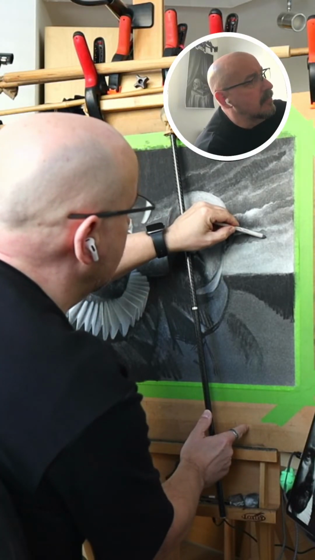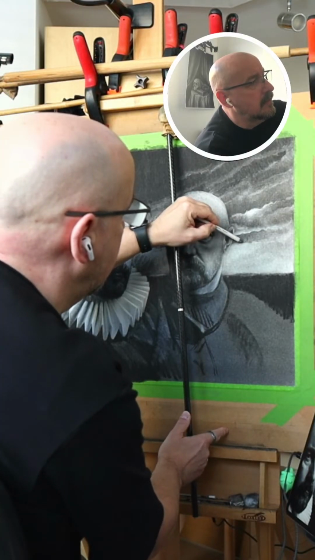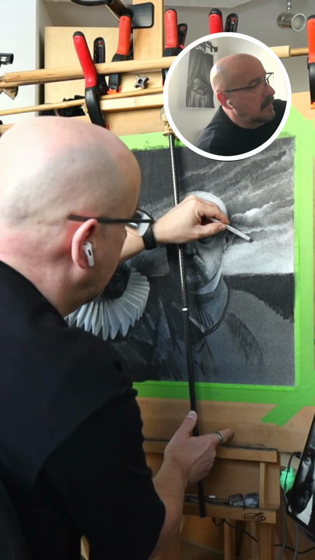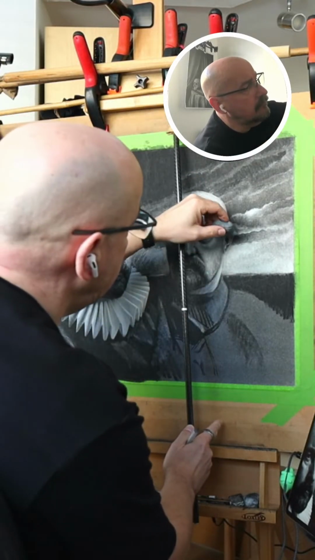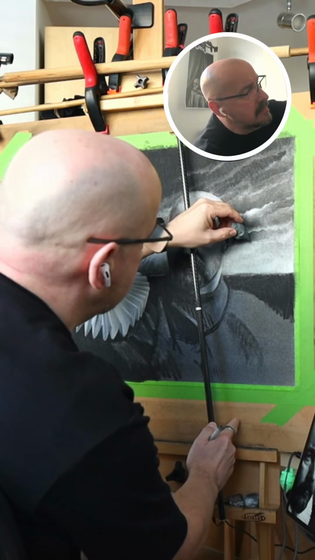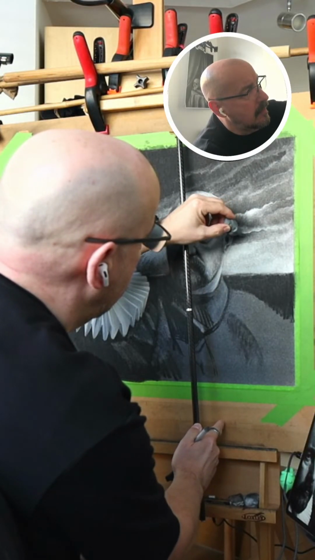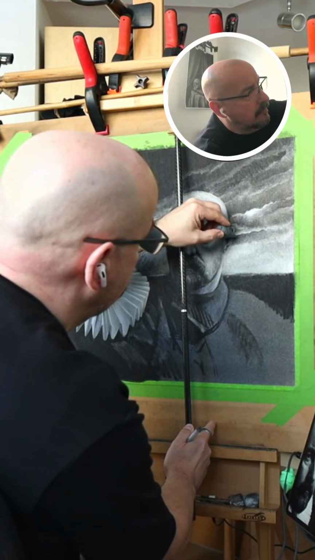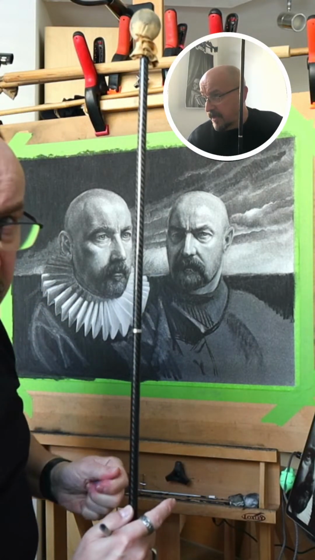Yeah, so like I said, this is about reducing the value around here so it looks like it's going further into the distance. I hope that makes sense. Obviously, I'm using putty rubber to lift some of the charcoal.